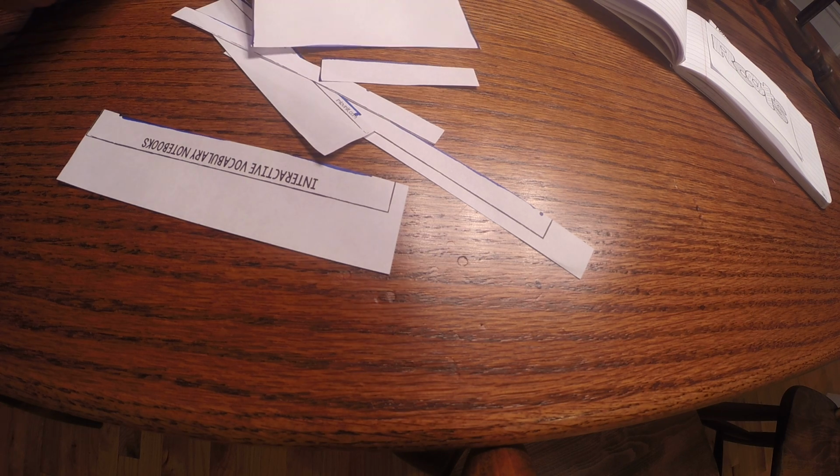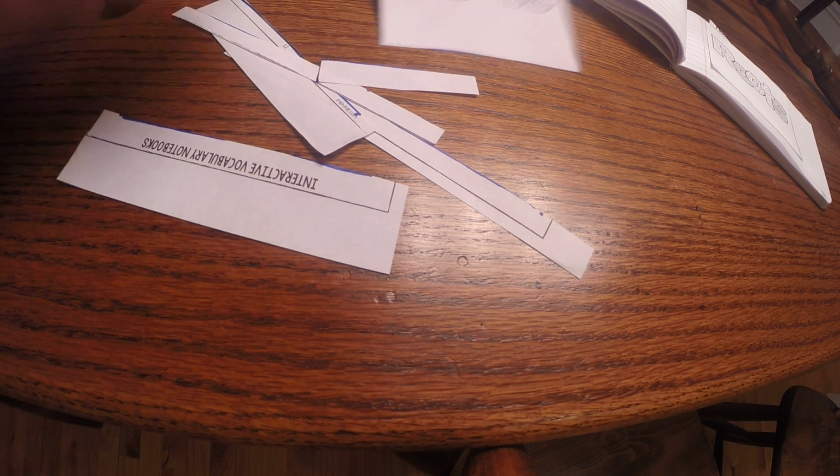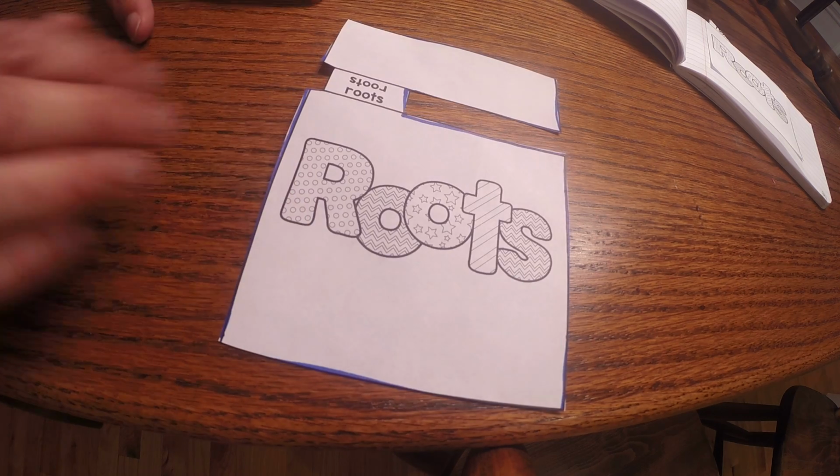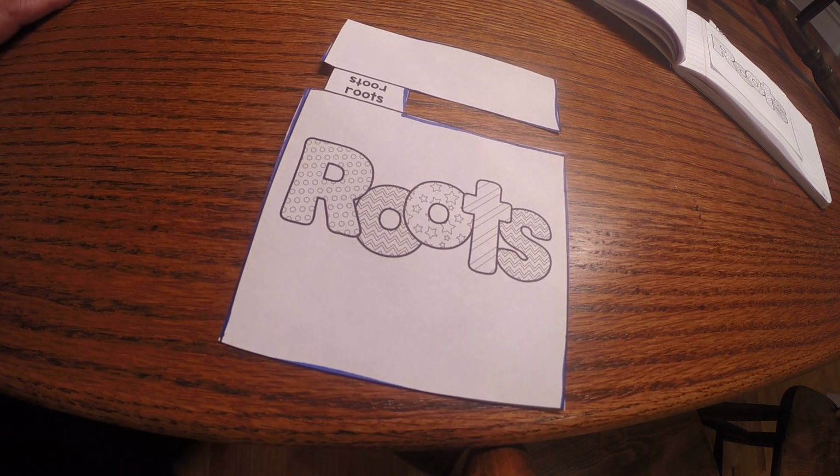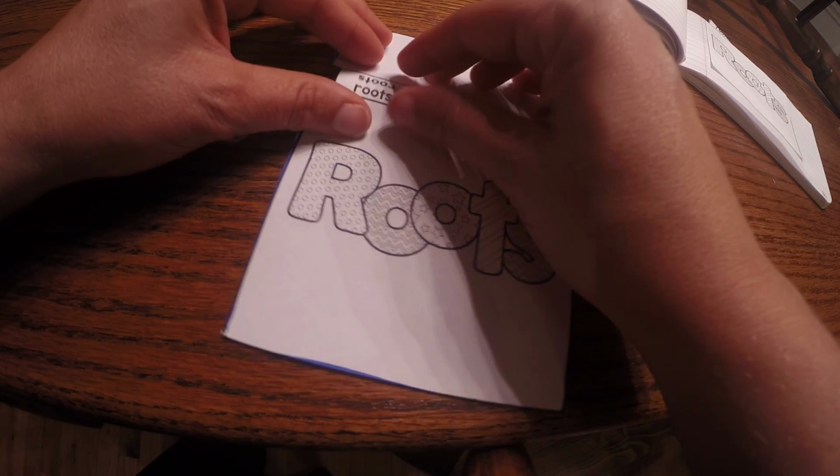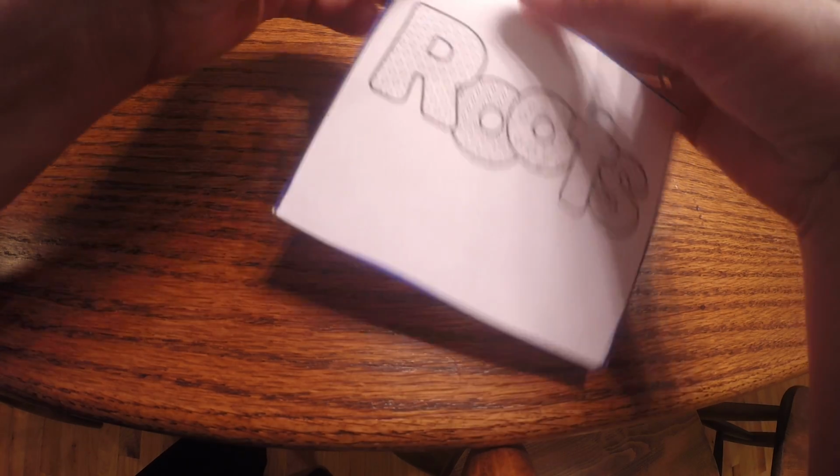Remember to be careful when you're cutting that middle. You don't want to cut it apart because then we wouldn't have our little tab. Alright, so our final product should look similar to this. You're going to do the same thing. Going to fold it right there in the middle so that it creates a tab.